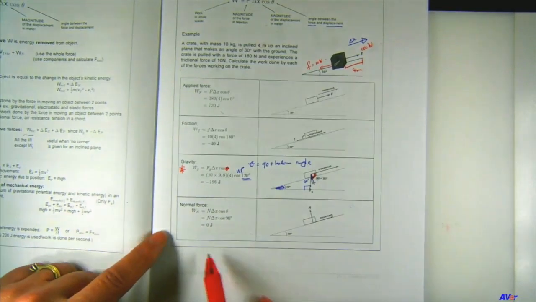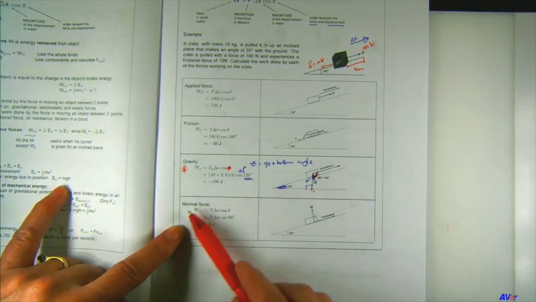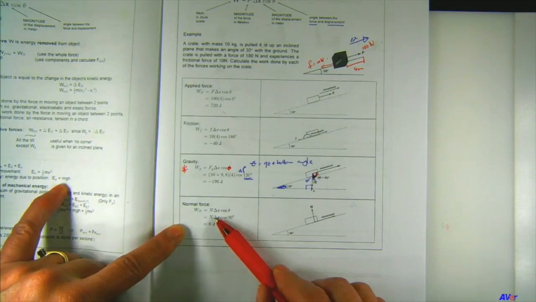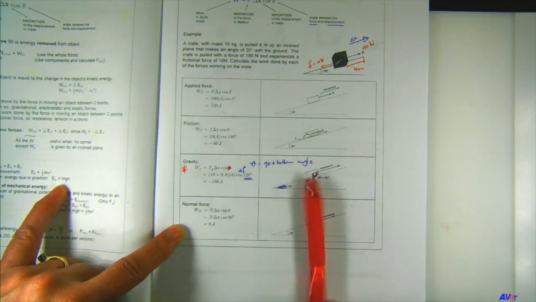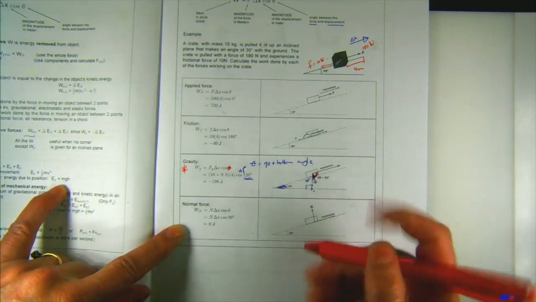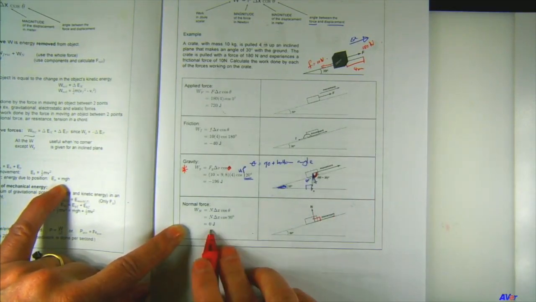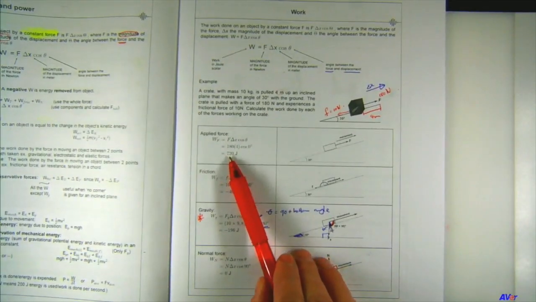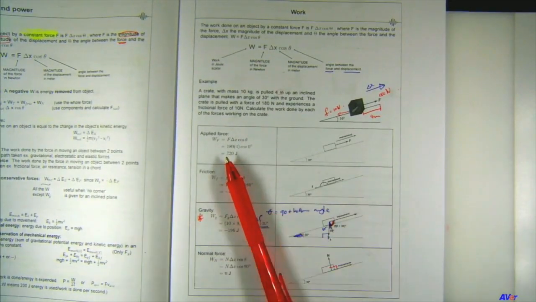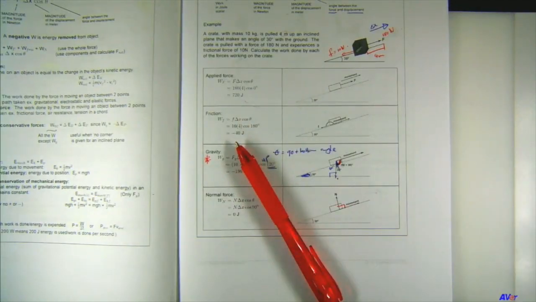And now the very last one we have there is the normal force. So for normal force, it will be normal force, displacement, and then cos. And between the normal force and the movement, the angle is 90. And cos of 90 being 0 will give you no change in the energy of the system. Right. And remember, we also said if the work done is positive, it means you're putting energy into the system. If the work done is negative, it means you're taking energy out of the system. Like friction, it's working against the system. It's taking energy out of the system. Right. Okay.